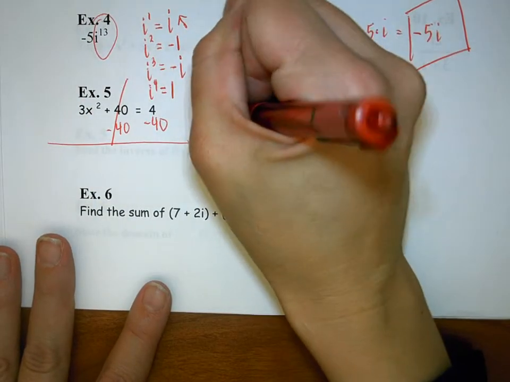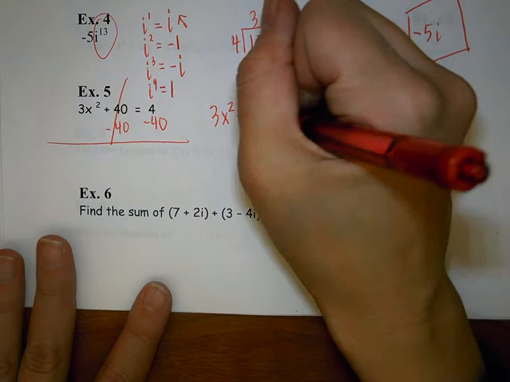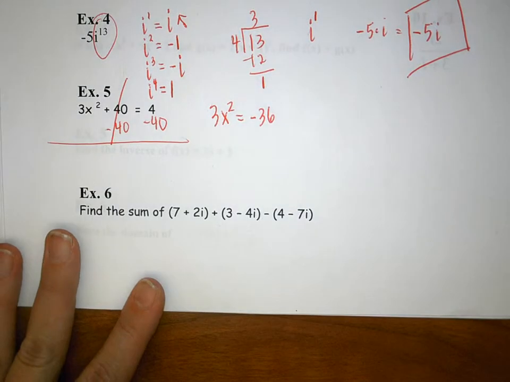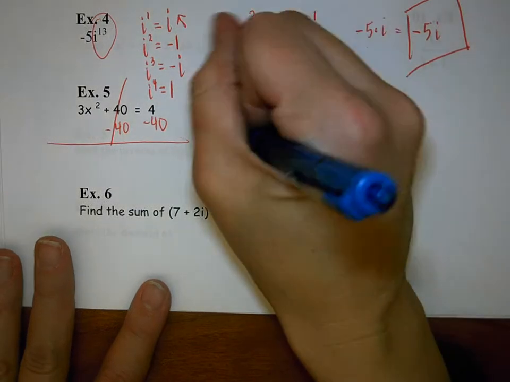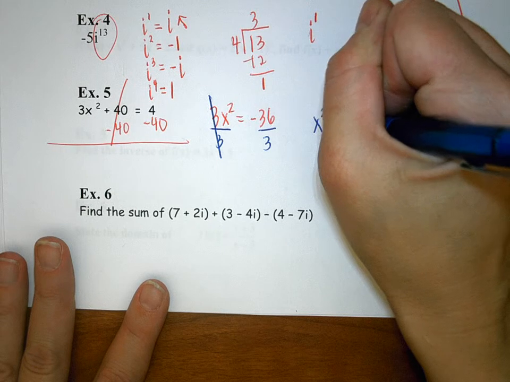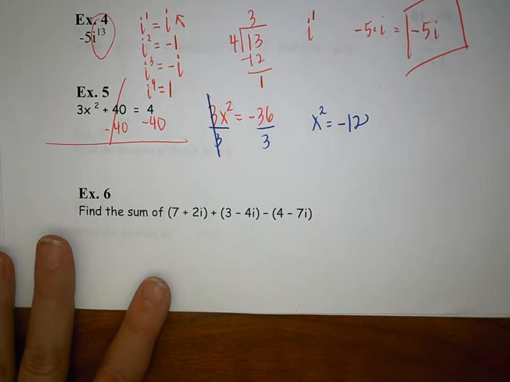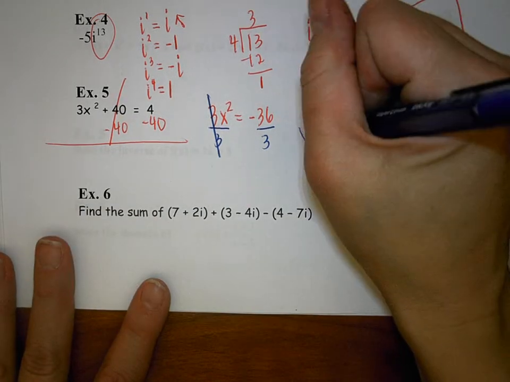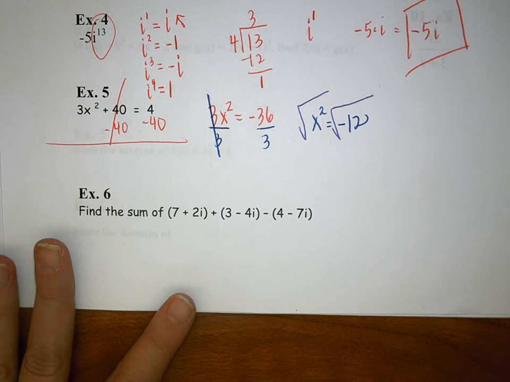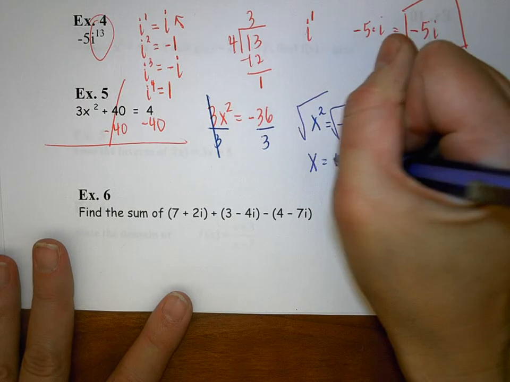We get 3x squared equals, and 4 minus 40 makes what? Good. Negative 36. Is my square by itself? Good. We're going to divide by 3 to both sides. x squared equals negative 12. Now, how do I get rid of a square? You take the square root of both sides. Okay? Anytime you make a square root, your answer is going to be plus or minus. Good. So we get x equals plus or minus.